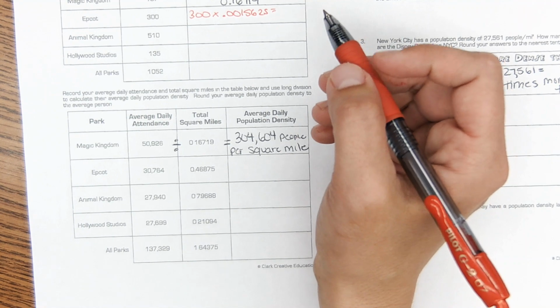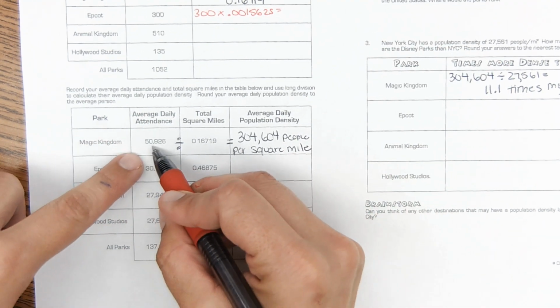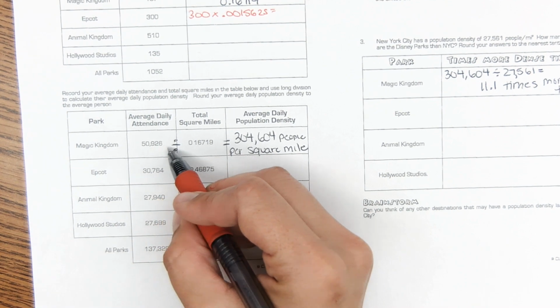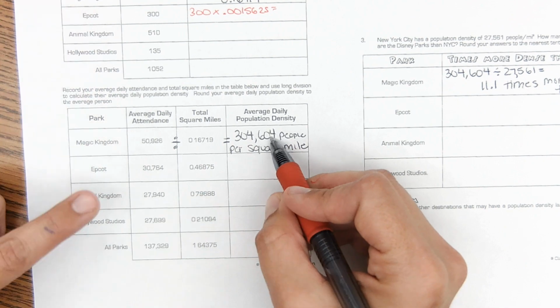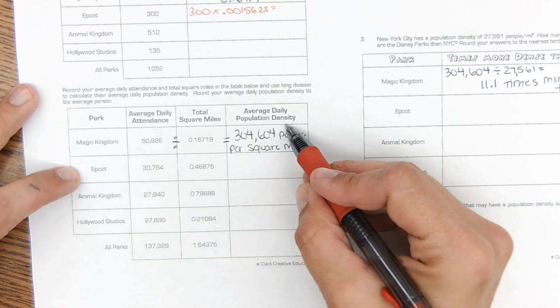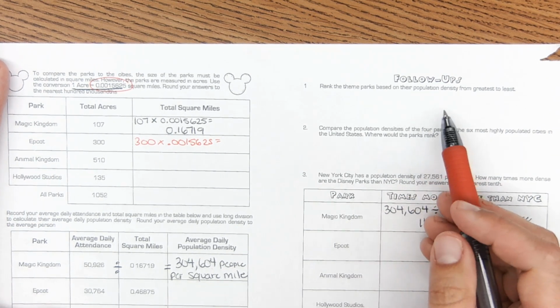Then here, now that we have the total square miles for each park, you take the average daily attendance, which your partner calculated, divided by total square miles, and you get the population density of the park, or an average population density per day, right here. Then over here, the follow-up questions.